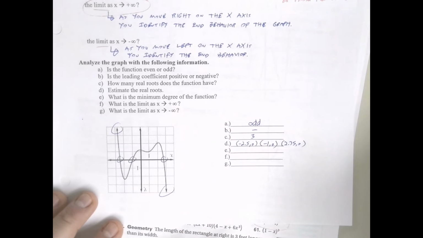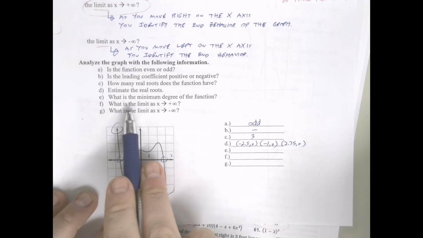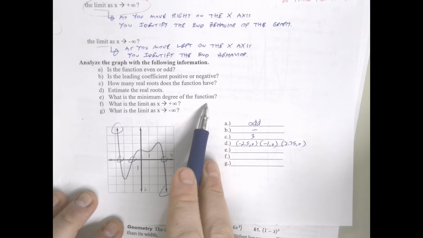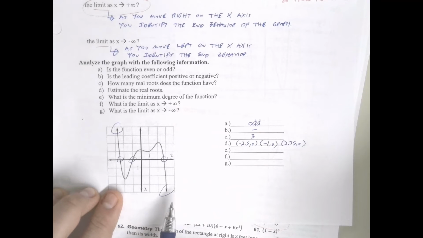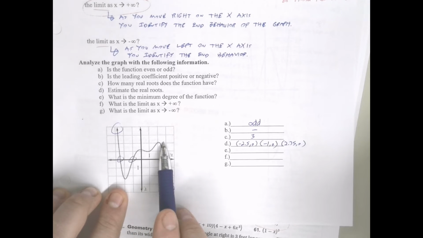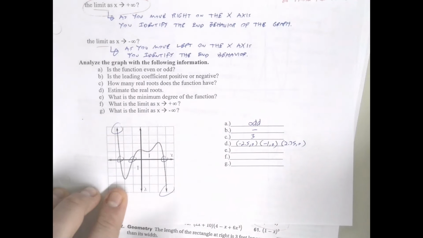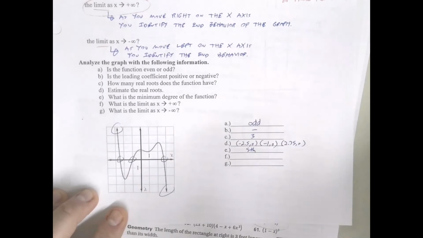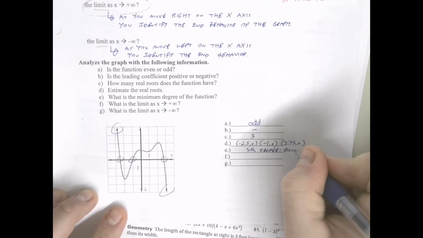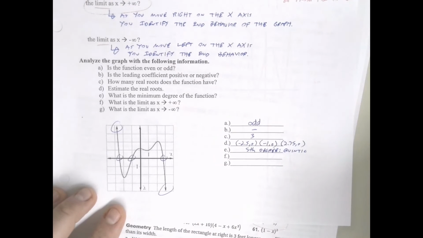Okay? All right, letter E now. It says, what is the minimum degree of the function? So all you do is you look at the number of hills, or turns, and you add 1 to it. So how many times does it turn? 1, 2, 3, 4. So you add 1 to it. So what would the degree be? 5. So we would say a 5th degree. What's the name of a 5th degree, guys? Good. So we would say it's actually a quintic. So we know by the graph it's a quintic polynomial.